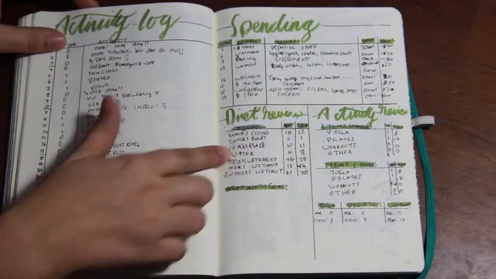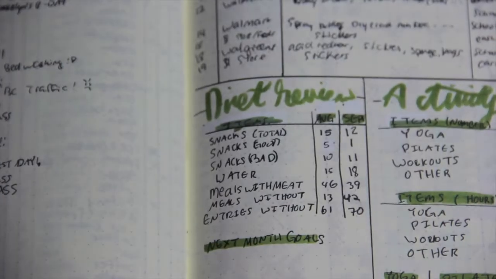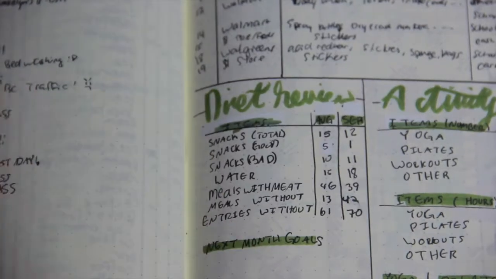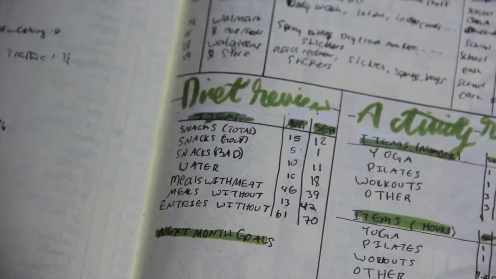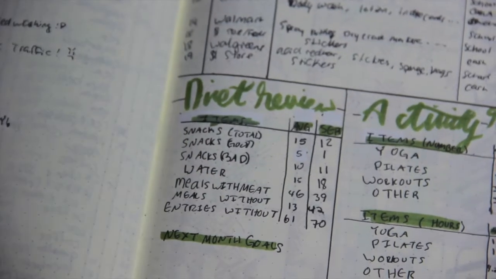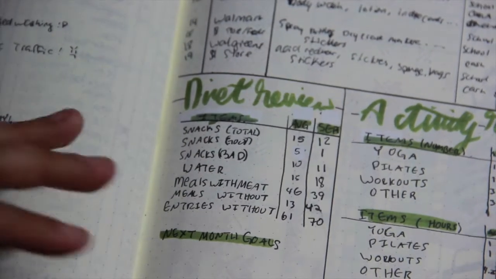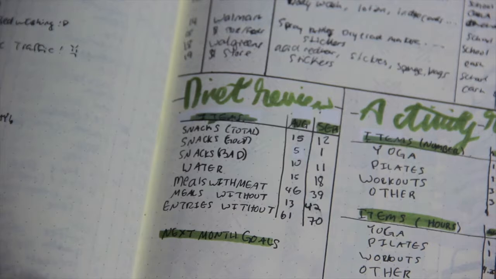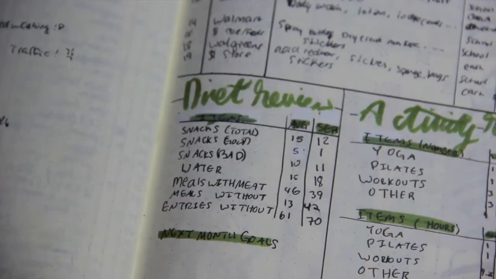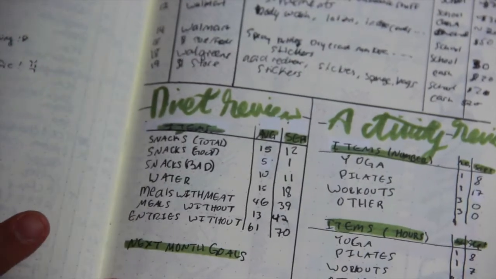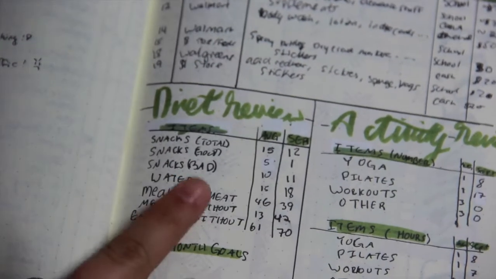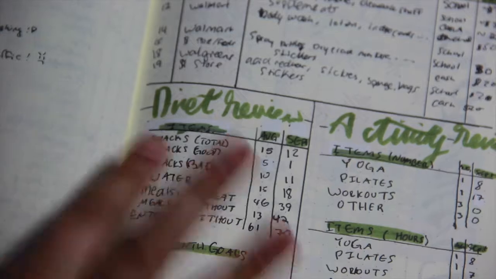But basically what I did is, let me zoom you guys in so you can see. Okay, so for my diet, I basically just broke down and went into my tracker. I realized that I wasn't really reviewing things. I was tracking stuff, but I wasn't really using what I was tracking to help me. And so I wanted to start doing a review section and really reflect a lot better. So that was one of my goals, to review more.